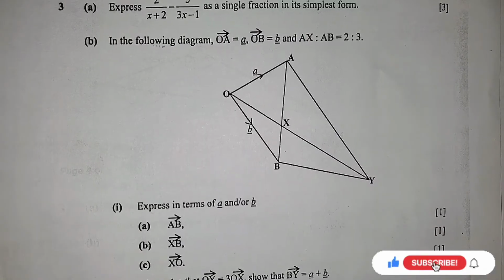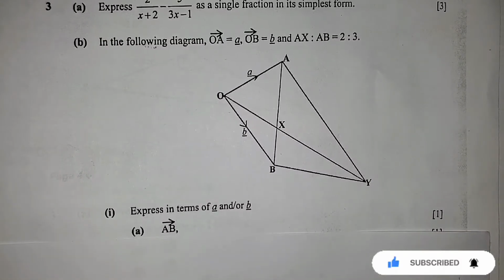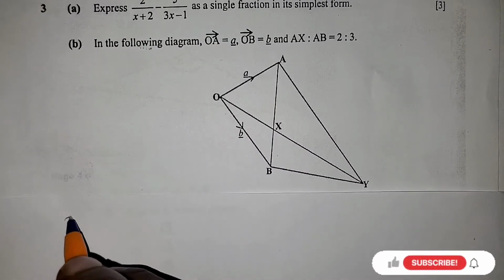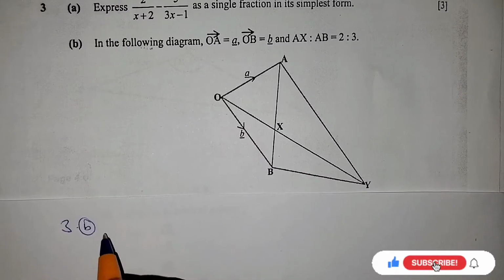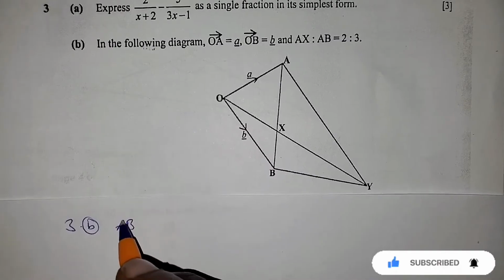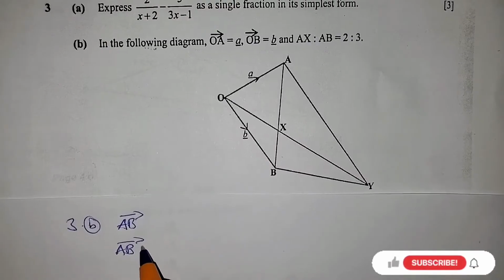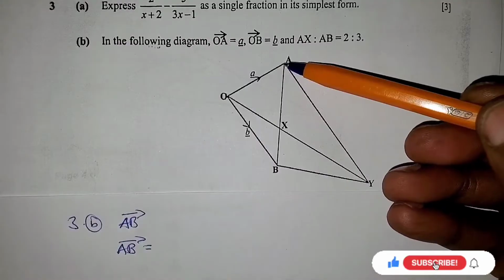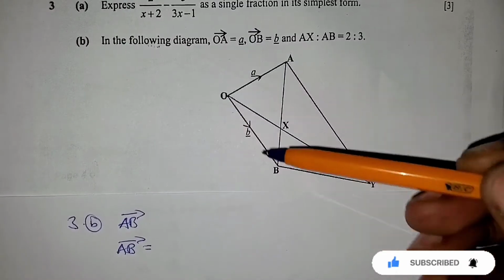Now, the first question here, we are asked to find AB. So I'm going to say this is question 3B, vector AB. AB is equal to, look at where A is. This is the origin. So I'm going to move AO plus OB.